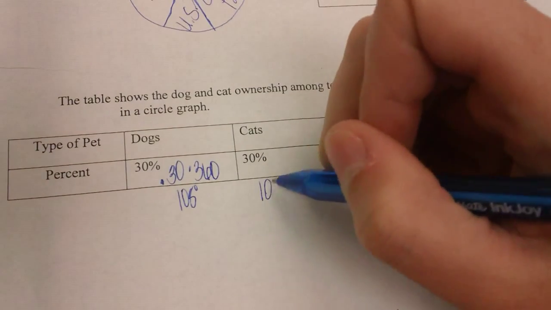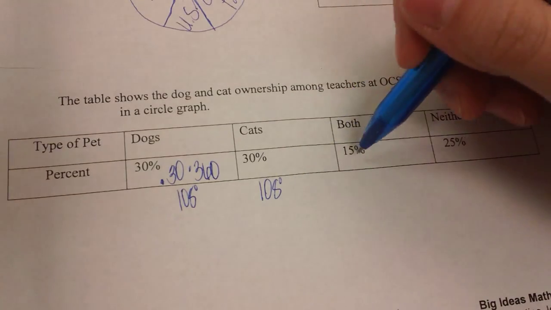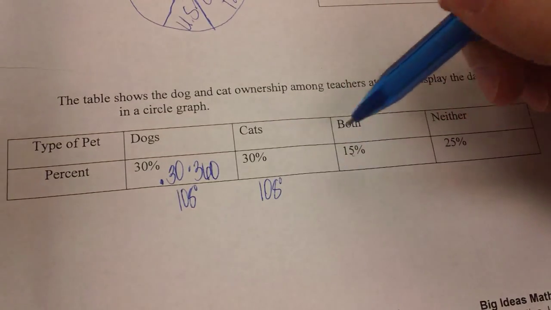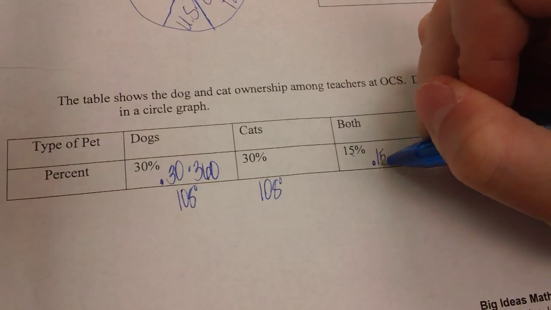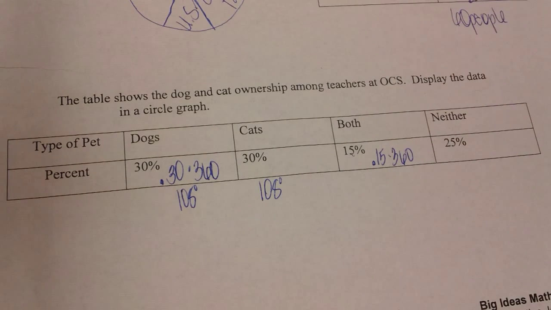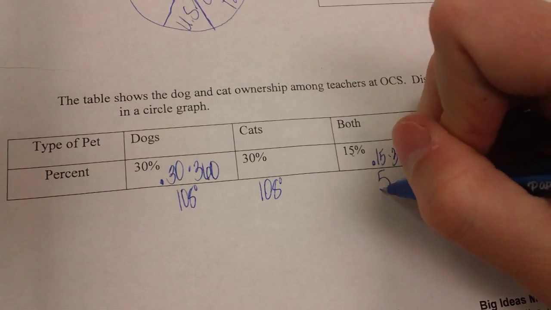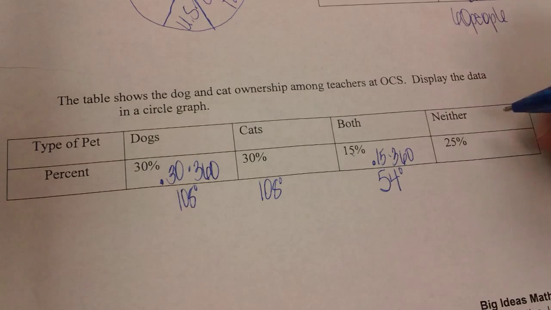So cats are going to be the same, 108 degrees in my circle. 15% is half of 30%, so it should be half of my degrees. Let's find out. 0.15 times 360 gives us 54 degrees. And then 25%, which is 1/4, right, would be a quarter of the graph, 1/4 of the circle graph. So that means it would be 90 degrees.